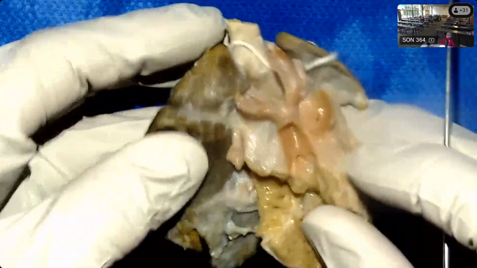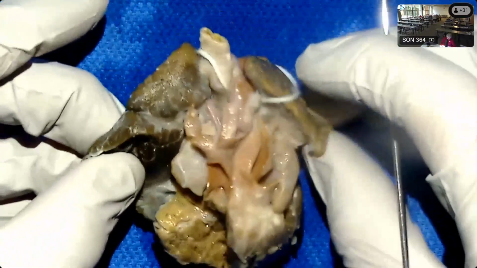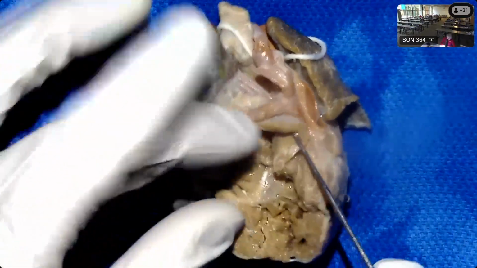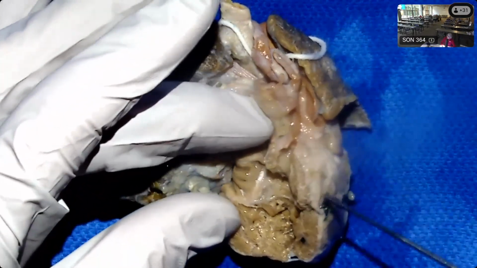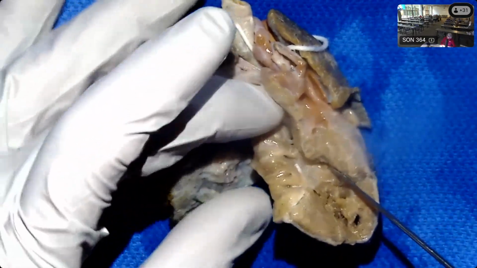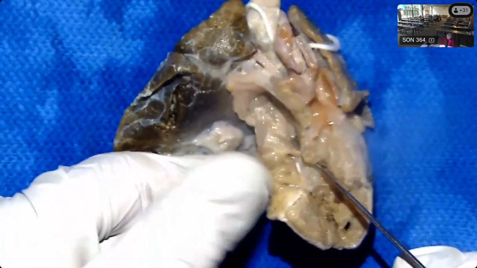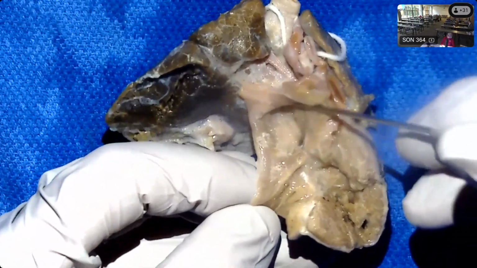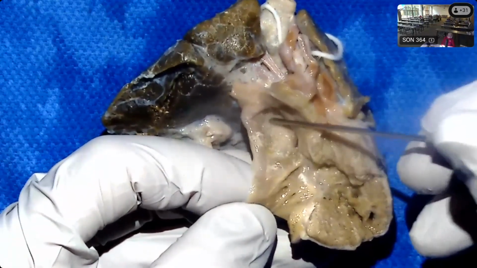There are different scenarios you can see in transposition where you have outlet septum malalignment. So this specimen, I actually sewed back together because it was opened incorrectly. And you can see that there was an atrial septal defect.